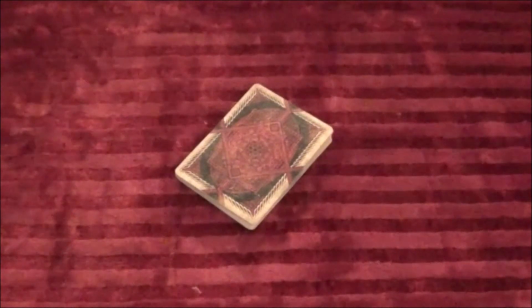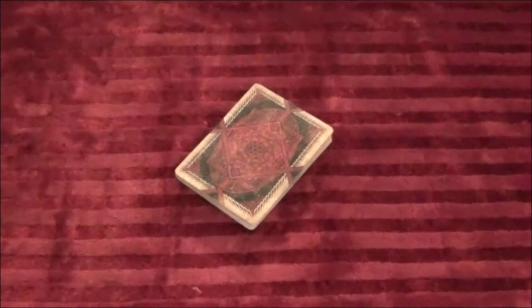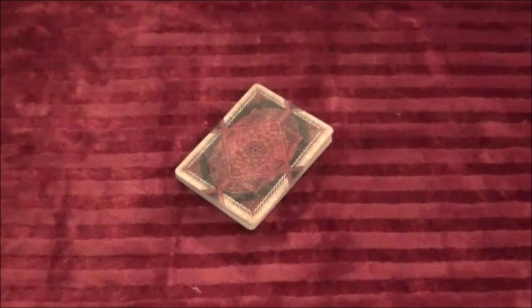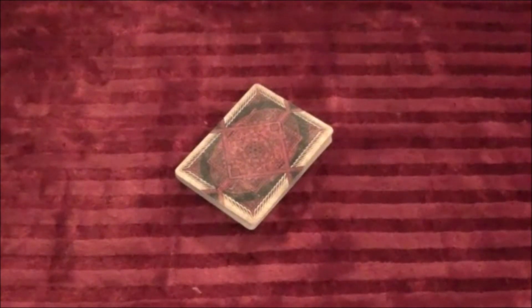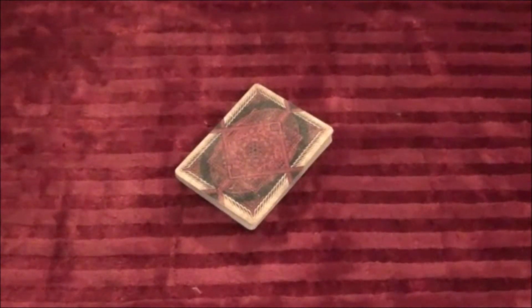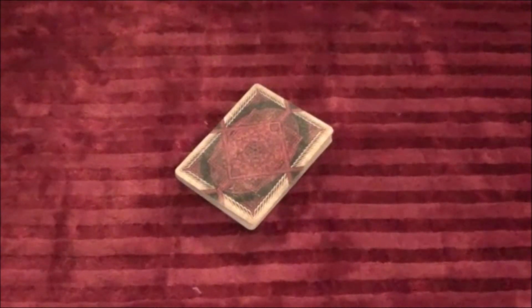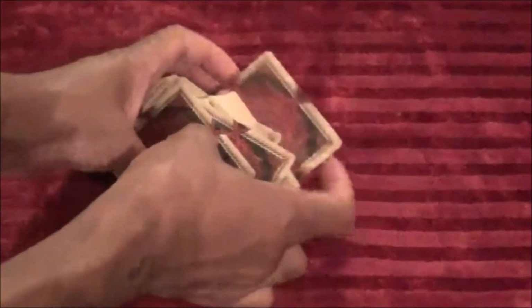And so he's asking if that relationship can be repaired. That's the question: Jeff wants to know if his relationship with Larry can be repaired. Now we're going to take a moment to shuffle the cards, and I'm going to shuffle that question into the deck as I'm shuffling. So remember, Jeff is asking about the relationship with his son Larry. He wants to know if that relationship will be repaired.